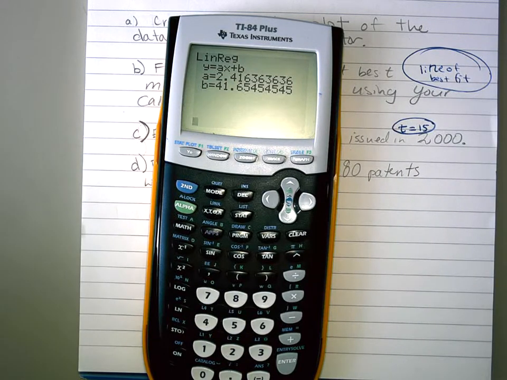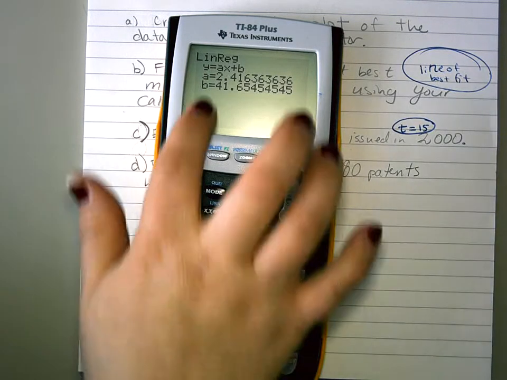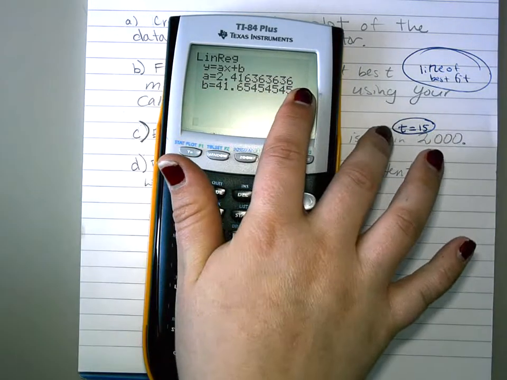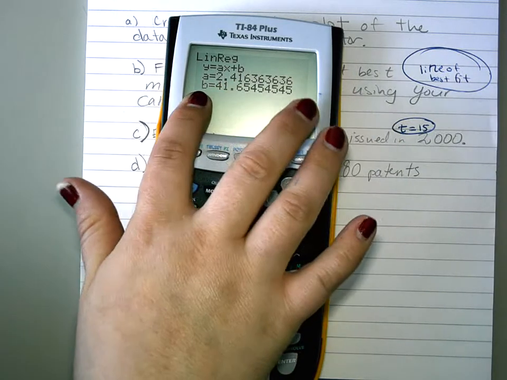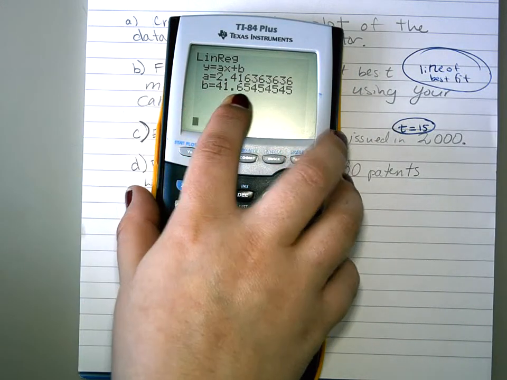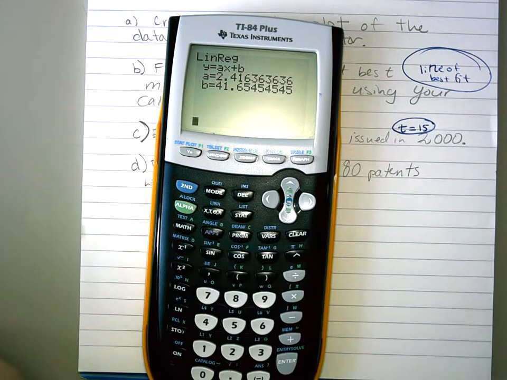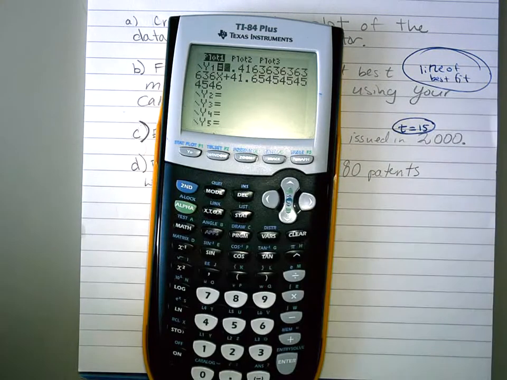If you have a different type, scroll down to calculate, make sure that calculate is highlighted, then hit enter. So we have the linear regression here, and we have the A, which represents our slope, 2.41, and our B, 41.65, which represents our y-intercept for the situation. And look, we have it in our Y1.